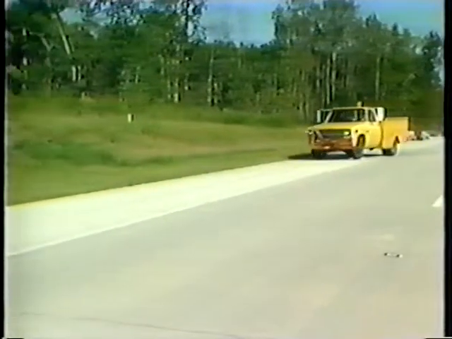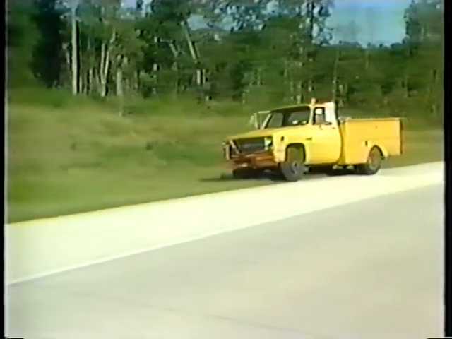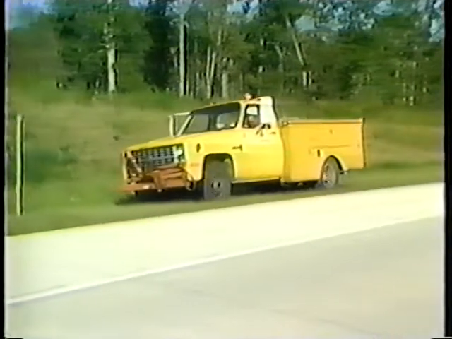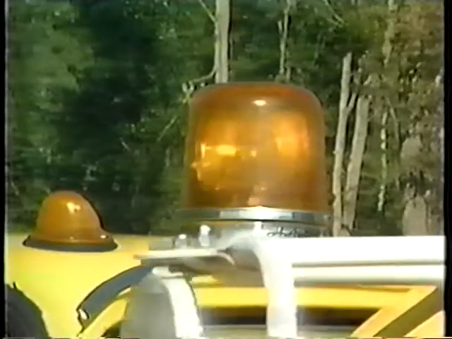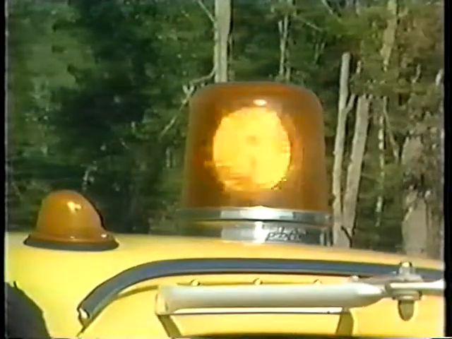Work vehicles in or near the traffic areas are hazards and should be equipped with flashing lights. The vehicle warning may be emergency flashers, flashing, strobe, or rotating beacons. High-intensity lights are effective both day and night.